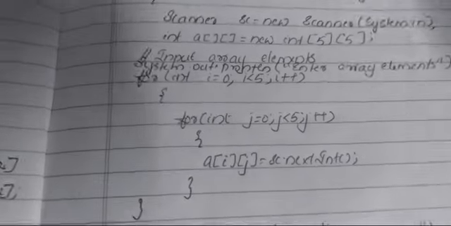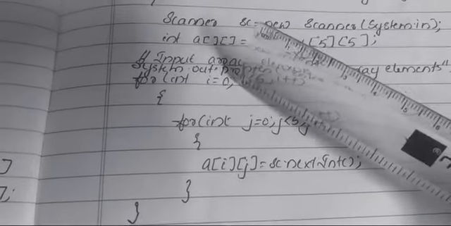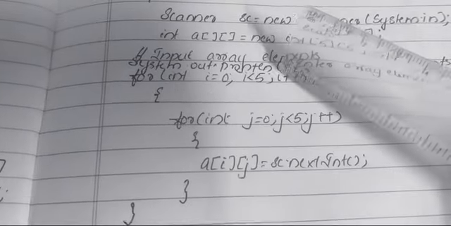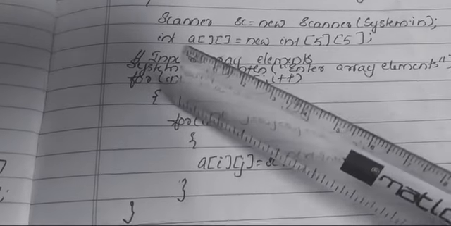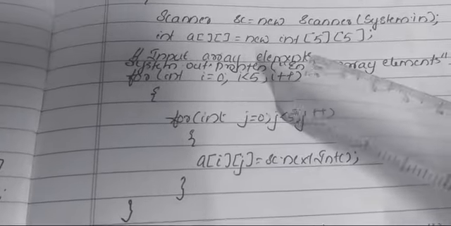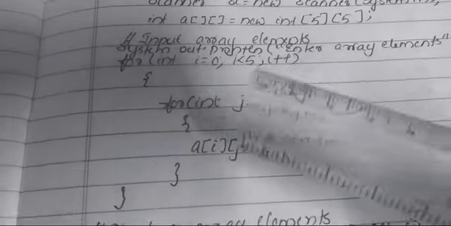Now we are going to store the elements in the array. We require a for loop for reading the row content: for int i equals 0, i less than 5, i plus plus, open it. Then the j loop, for the column value: for int j equals 0, j less than 5, j plus plus, open it.